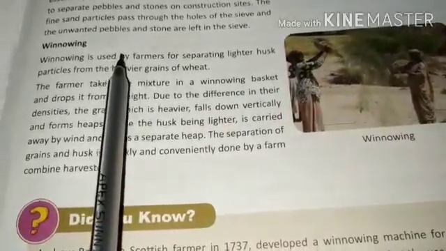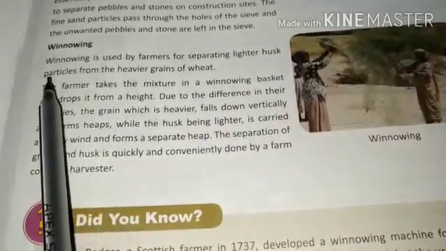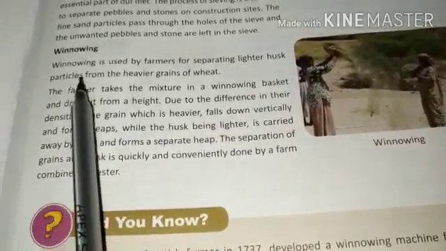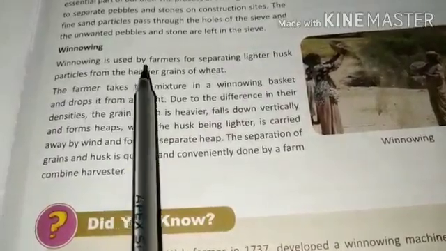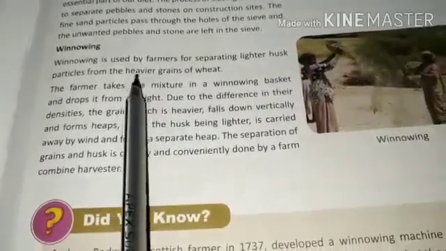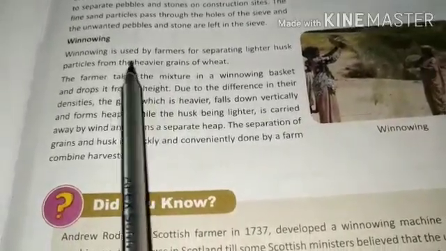What actually happens over here is that the farmer stands at a height and drops the material from a basket which contains the grains and other unwanted particles.